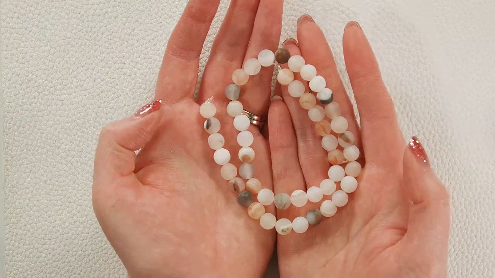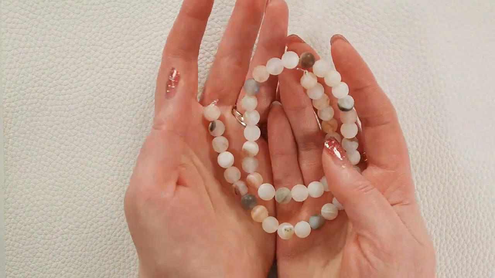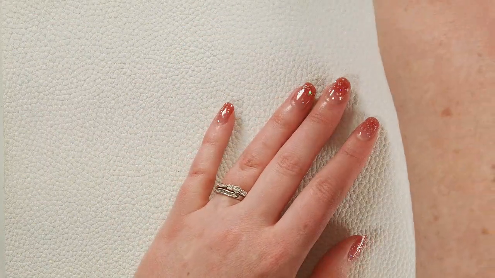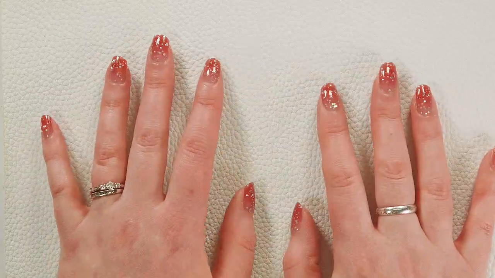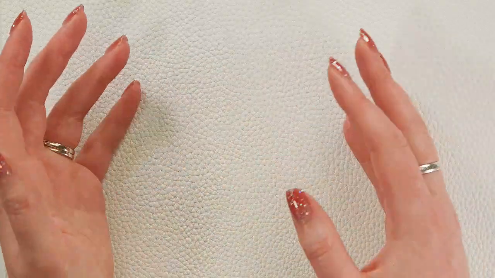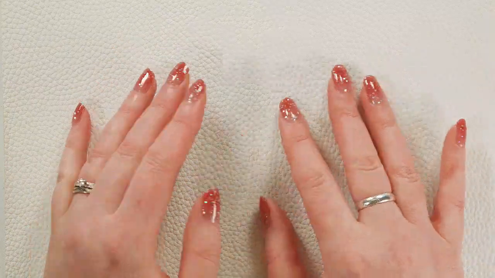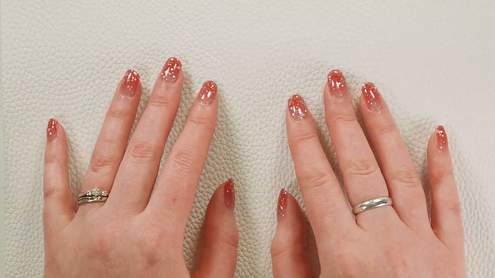You've got, again, the same kind of subtle browns and grays that you sometimes find in Botswana agate. It can look a lot of different ways. This is a matte strand that I want to show you as an example. White agate and gray agate are not always enhanced. So why do you enhance agate? Well, you do it because agate takes dye really well and it makes some stunningly beautiful beads.